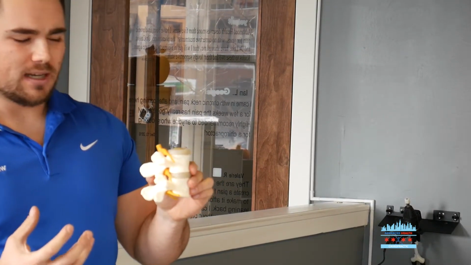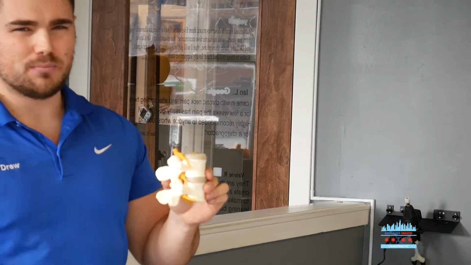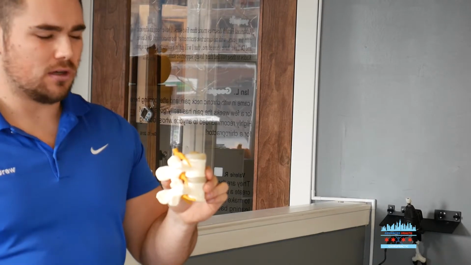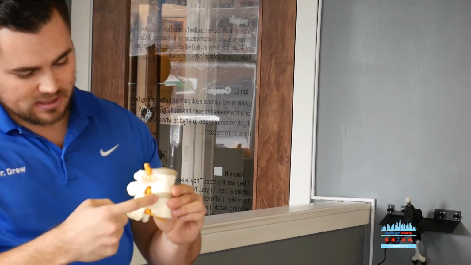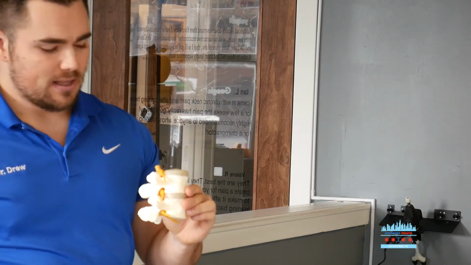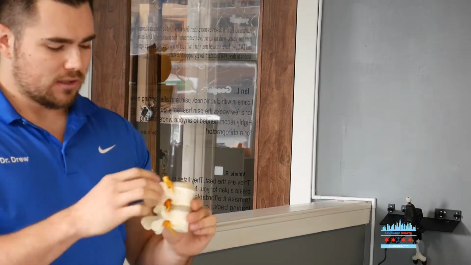What this joint does, especially that disc, is what we call a shock absorber. All the weight that's pushed down at you, which we call an axial load, is being pushed straight down on top of those joints. We have to have something there to support that, right? So these discs are what hold that weight together. Now we're going to talk about the proper biomechanics of how a joint should move. So let's go through it together.